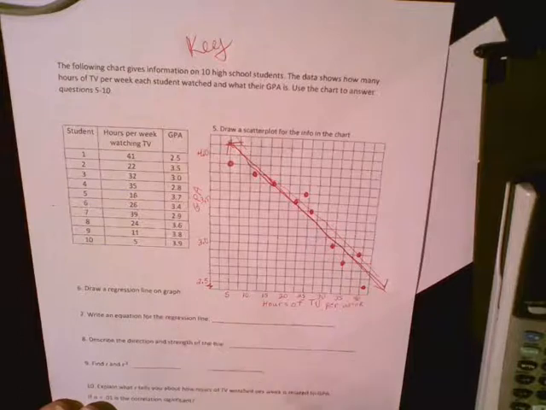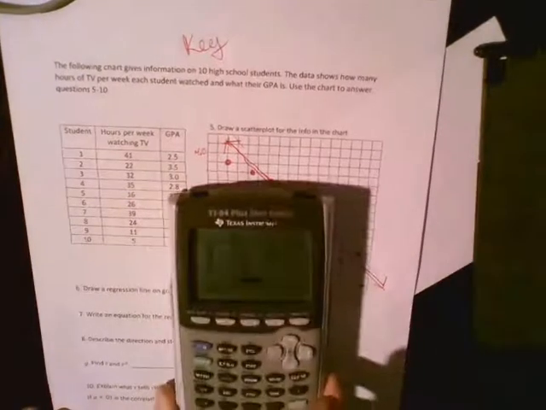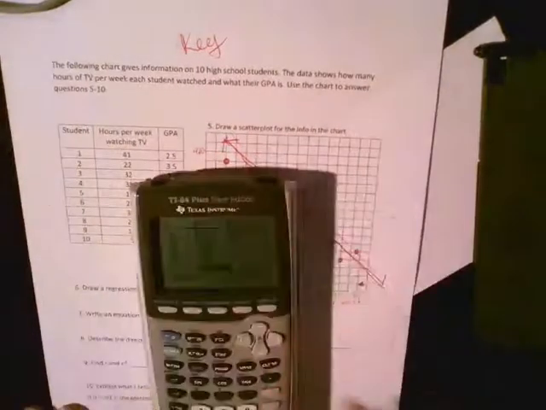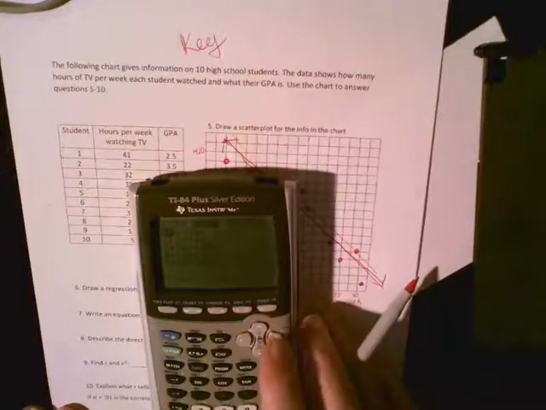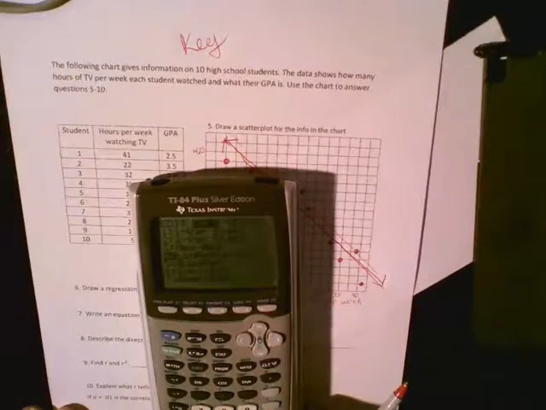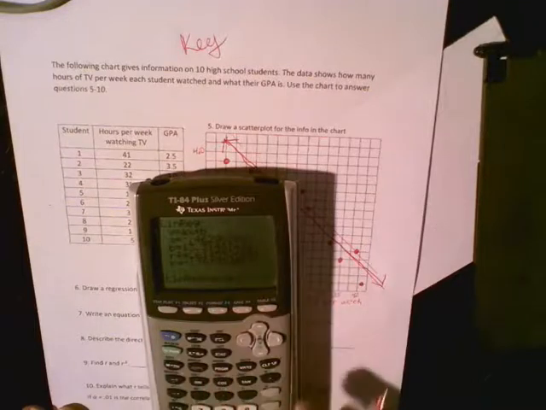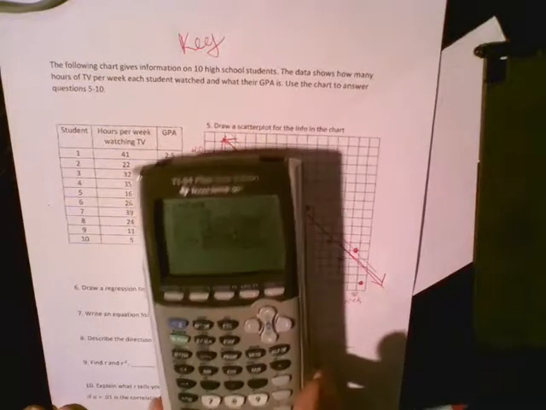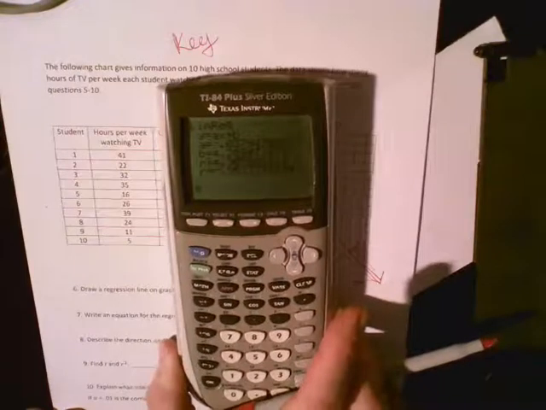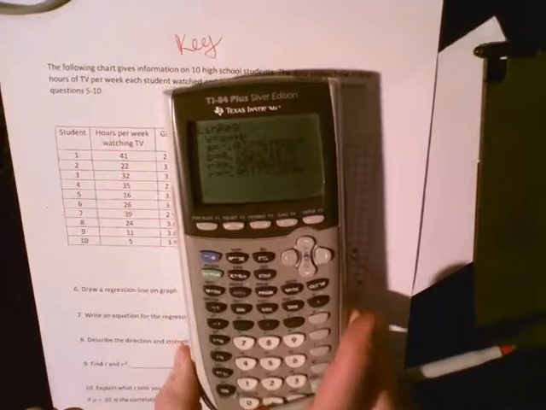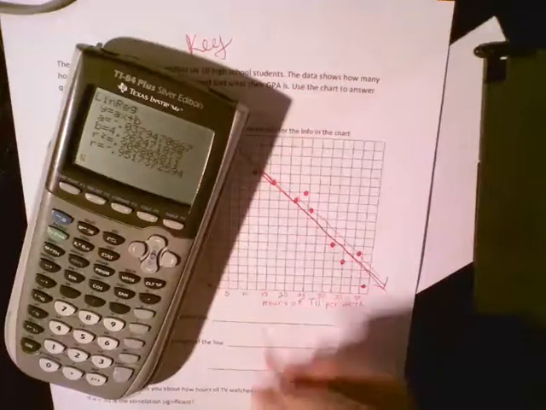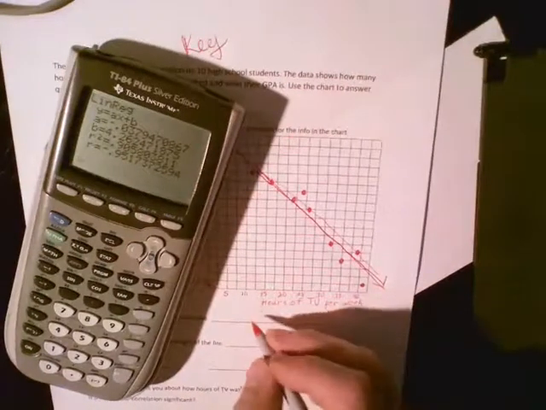For the rest of the stuff, I put all the stuff in list 1, list 2, I think. On my calculator, if I go to stat, calculate, down to linear regression, I'm going to put in second, list 1, comma, second, list 2, hit enter, and it's going to tell us our A, our B, our R, and our R squared. First thing they want us to do is write an equation for the line. Remember that your A stands for your slope, your B stands for your y-intercept.